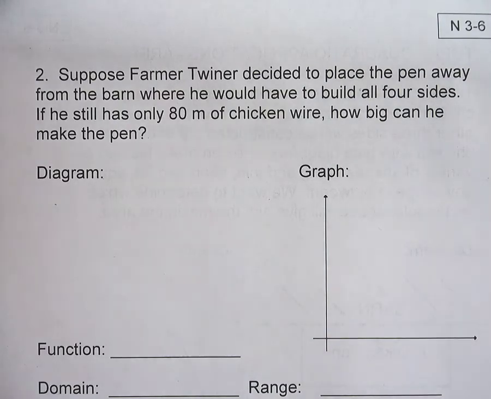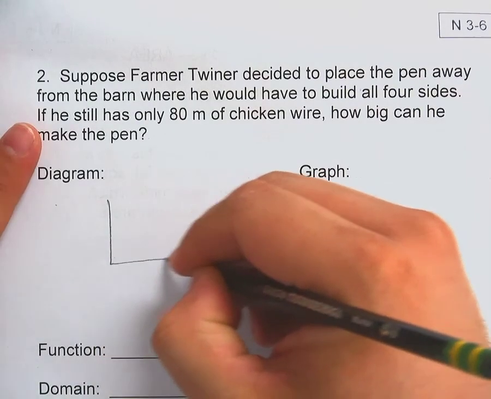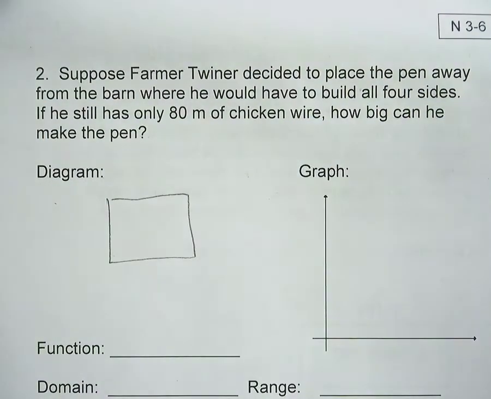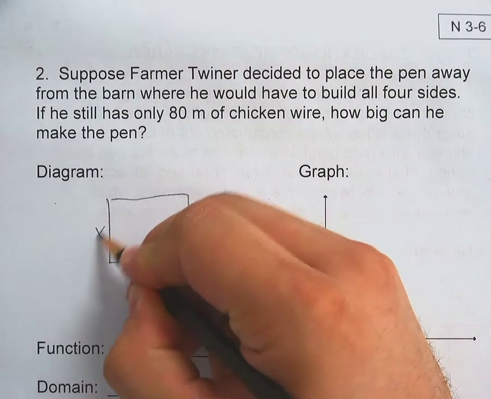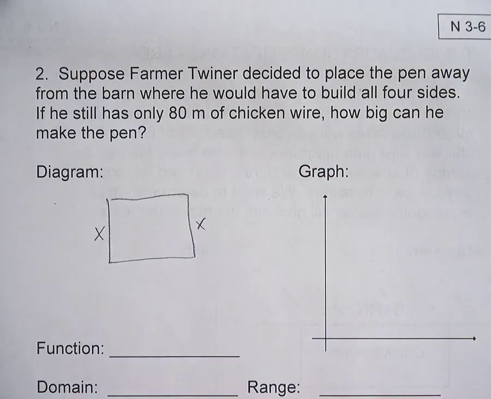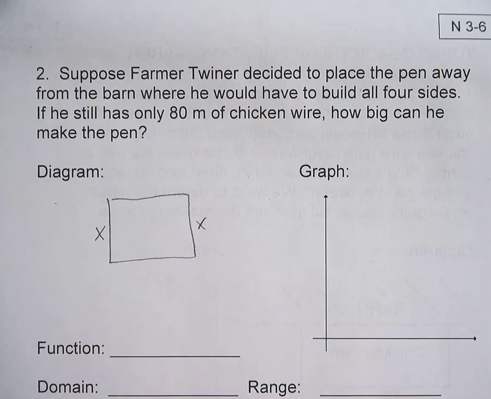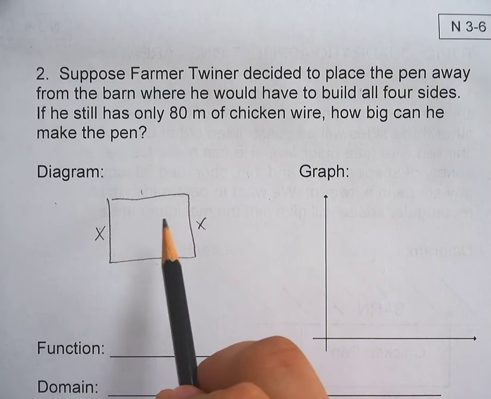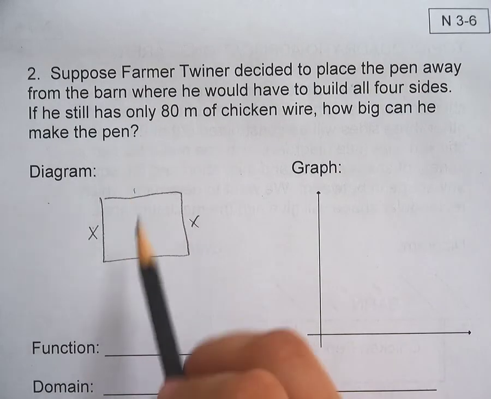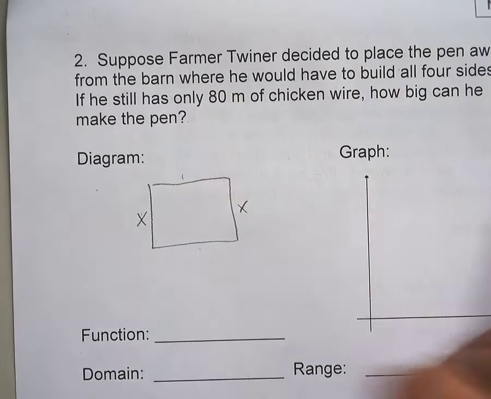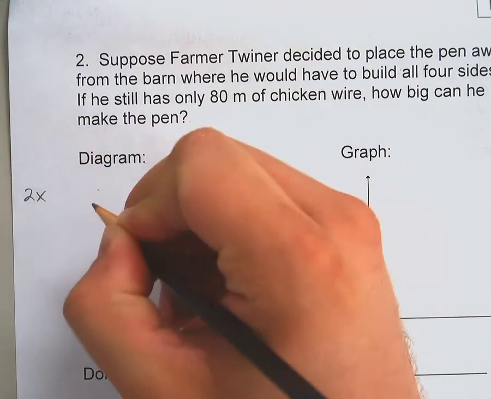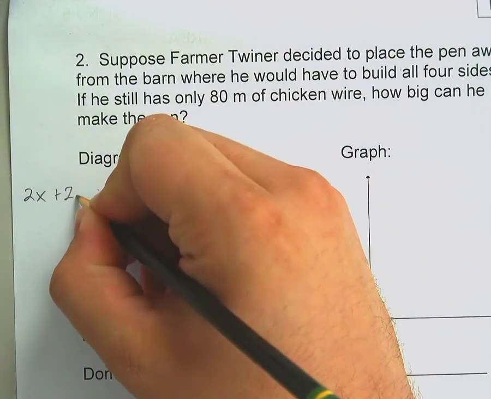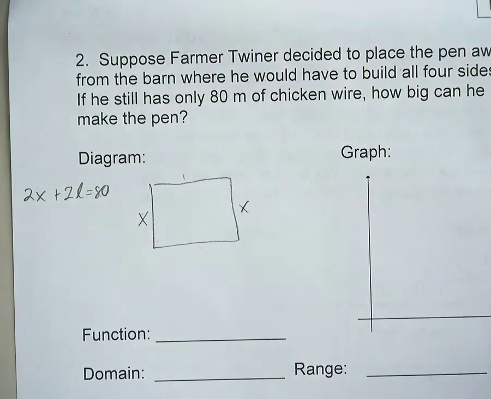All right, so let's draw a picture here. You're having to build all 4 sides, right? So you've got your width is x. Again, it's going to be x. Now, the only difference here is that if you have your perimeter, it's going to be 2 of these widths plus 2 of these lengths, right? Let's write this down so we can kind of figure this out. We've got 2 of the widths plus 2 of the lengths has got to give me 80.